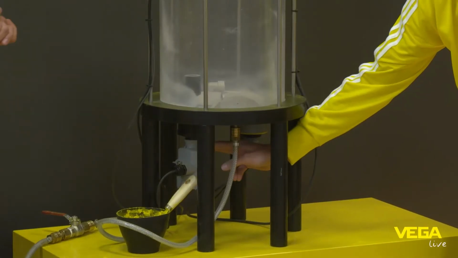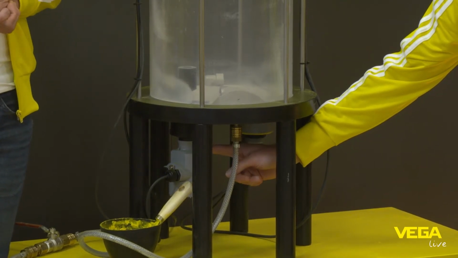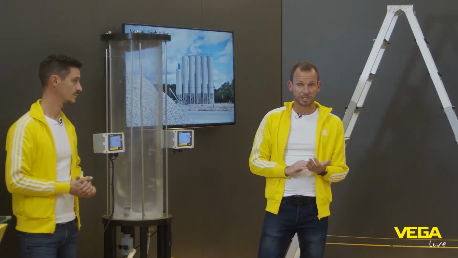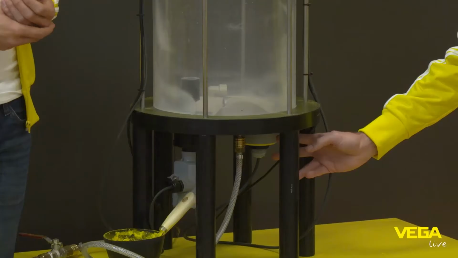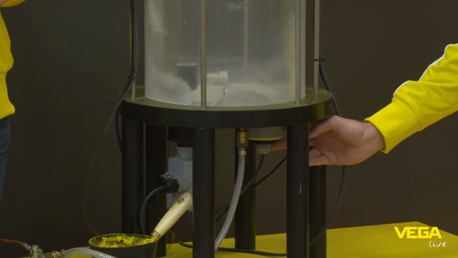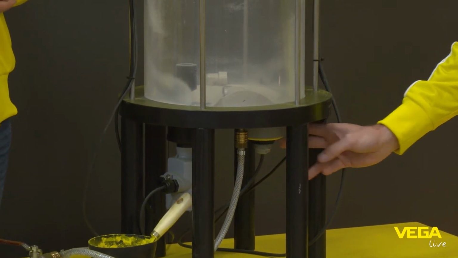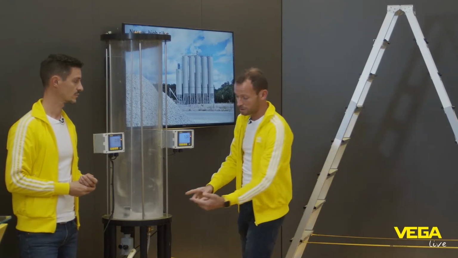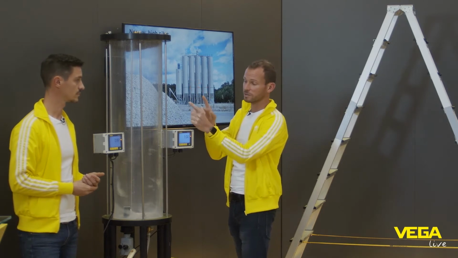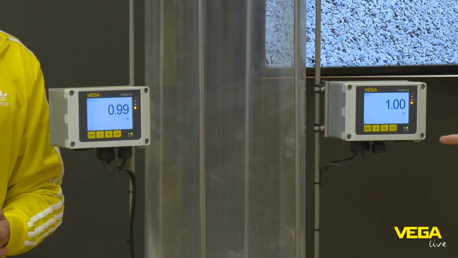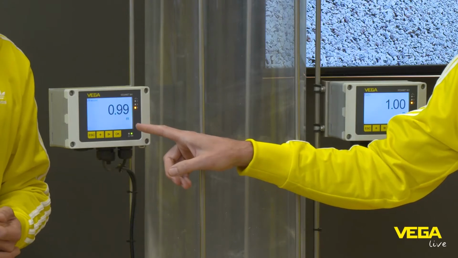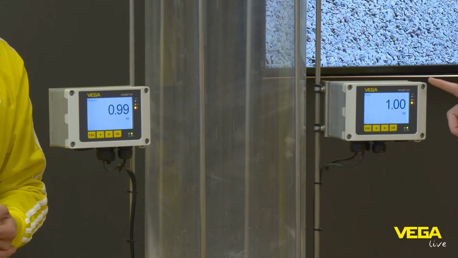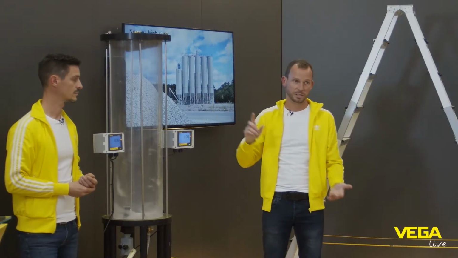Below, we have an ultrasonic device, which is a Vegamat 61, our ultrasonic device with a 1.5-inch process connection. We compare it with our radar device, our new sensor for easy applications, the Vega Pulse C21, which also has a process connection of 1.5-inch. Both are measuring now from the bottom to the top, and the result is shown on these two displays. At the moment the ultrasonic measures a distance of 1 meter, and our radar device also shows 1 meter from here to the top.